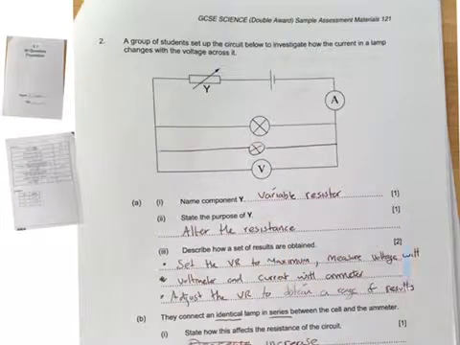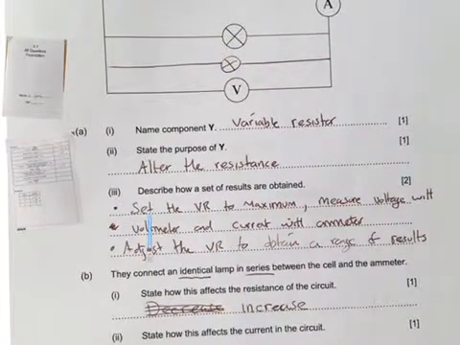Describe how a set of results can be obtained, for 2 marks. We don't want to go into too much detail here, but basically what I just said: you want to set the VR to maximum. And you want to measure the voltage with a voltmeter and the current with an ammeter to get a series of results. What I should have said there, you're going to measure the voltage in parallel.